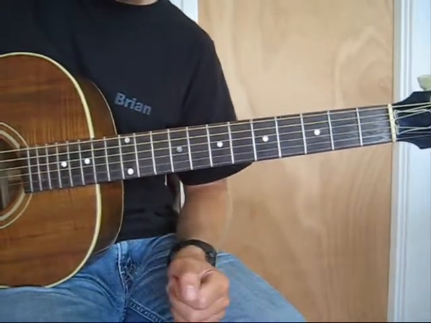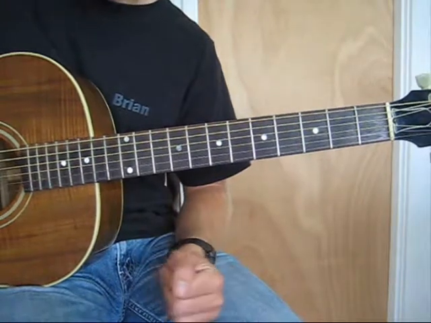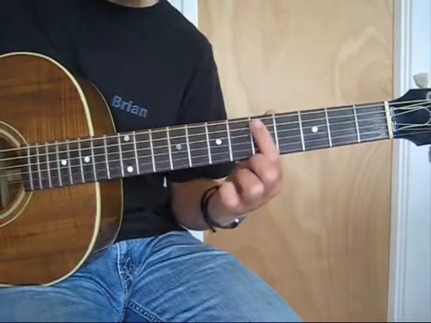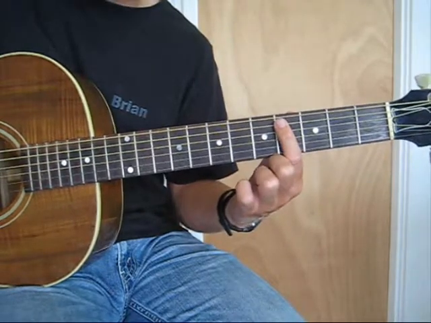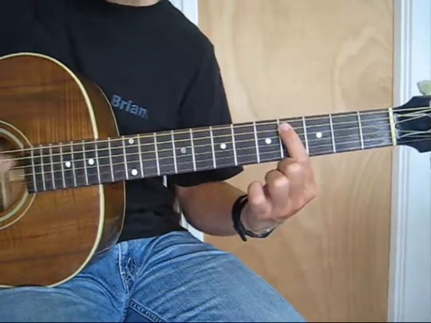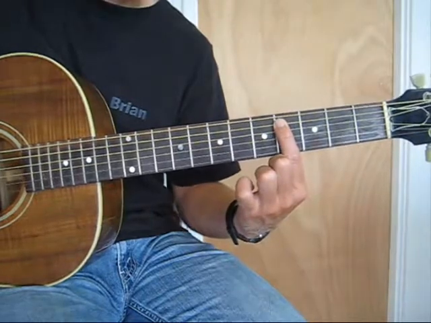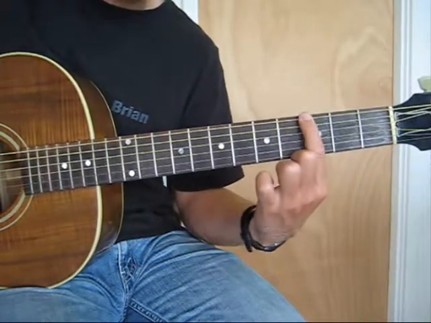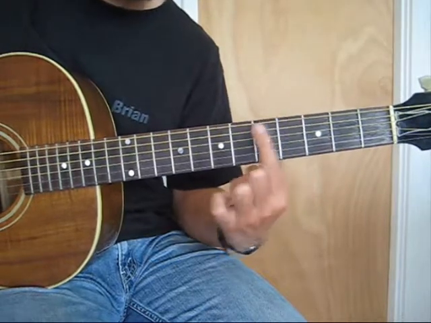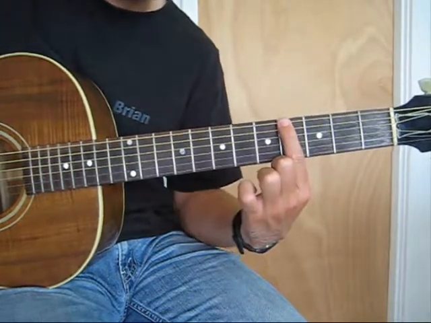Here's a conundrum. If I were to ask you to play D flat, and then if I were to ask you to play C sharp, it's the same thing. This is where the sharps and flats can be kind of confusing. G sharp is the same as A flat.